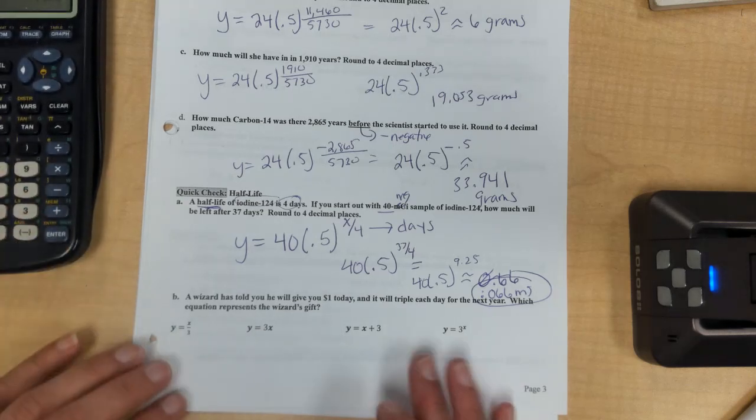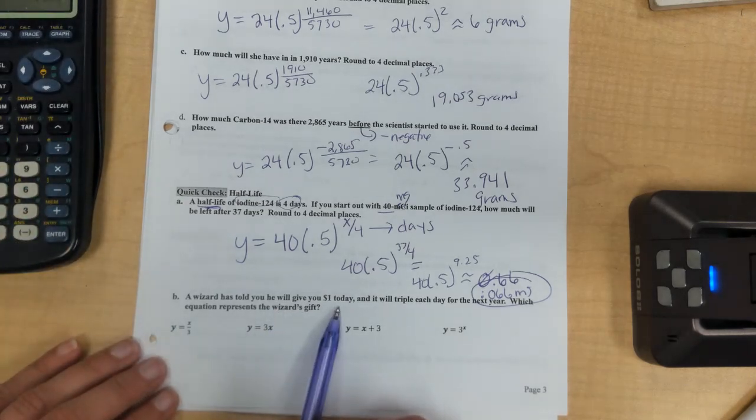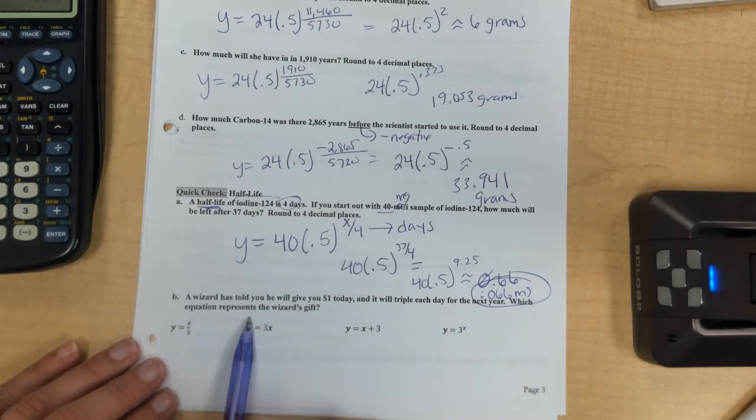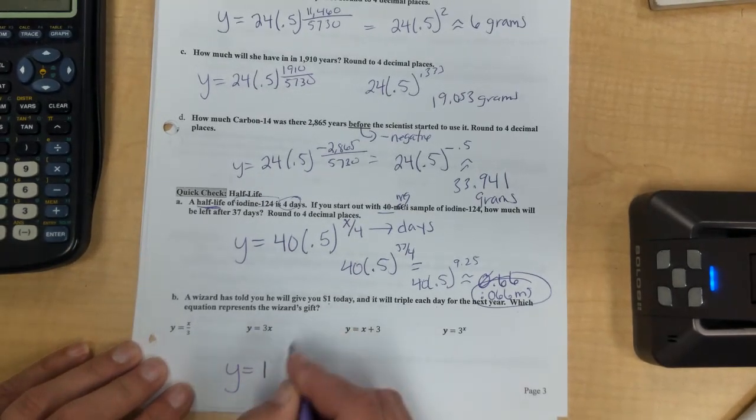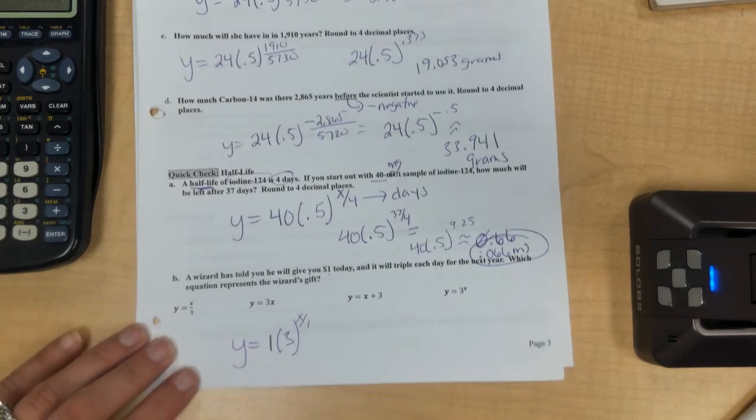All right, a wizard has told you that he'll give you $1 today. It will triple every day for the next year. Which equation represents the wizard's gift? So you start with $1. It triples every year. X divided by 1 is the same thing.